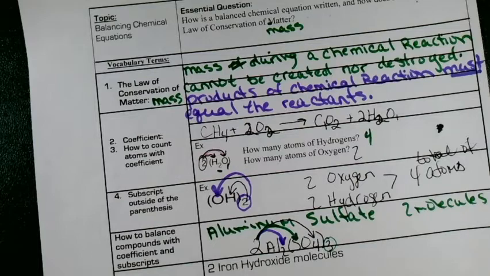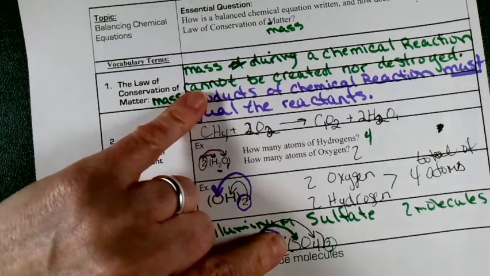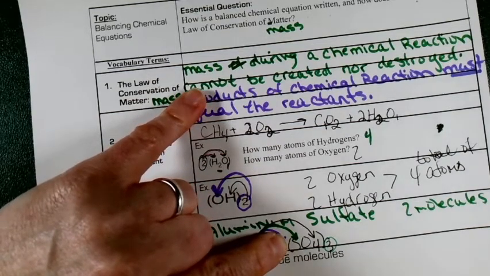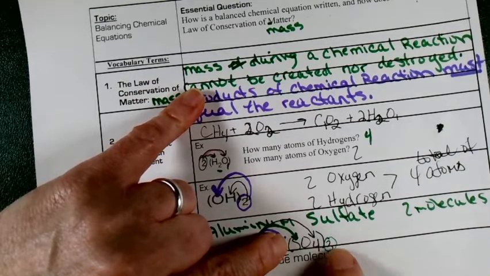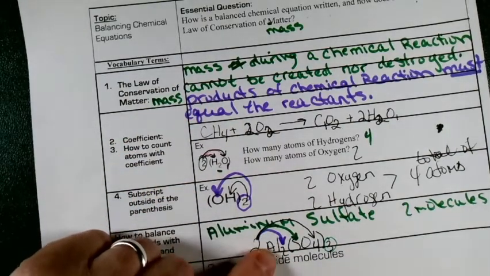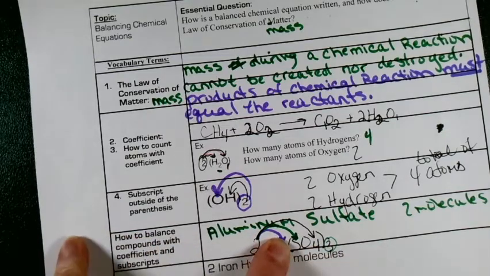That subscript outside of the parentheses only gets distributed to those atoms inside that parentheses. Okay, so this 3 on the outside of this parentheses does not apply to that aluminum. It only applies to what is inside of that parentheses.